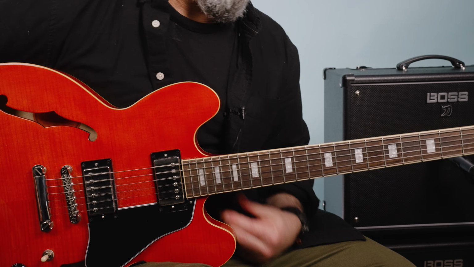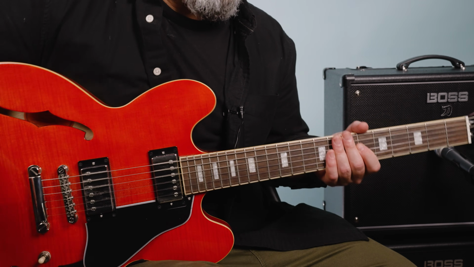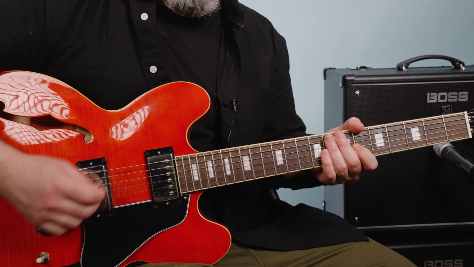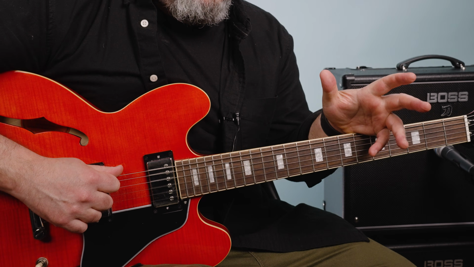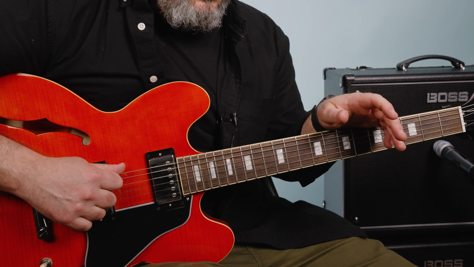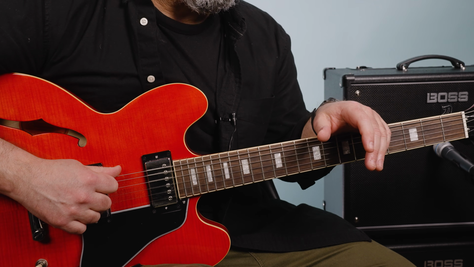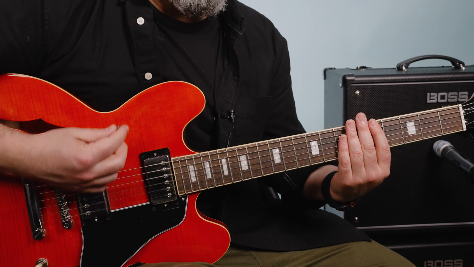So that'd be another subdivision, and it keeps going from there. You can keep going. But the other one is the triplet feel, which is 3 notes per beat. Triple, triple, triple, triple.